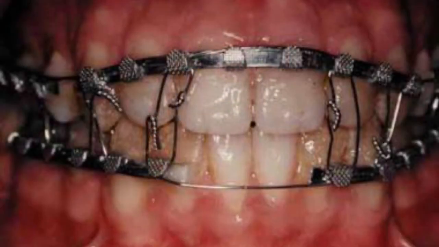And maxillary and mandibular arch bars may be used to set the jaw. Then finally, you're just going to take wires or latex bands and attach them to the arch bars, and this will give your final occlusion of the jaws.